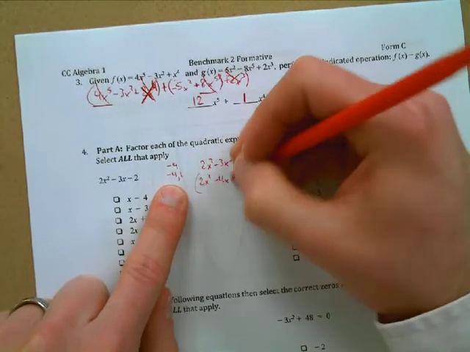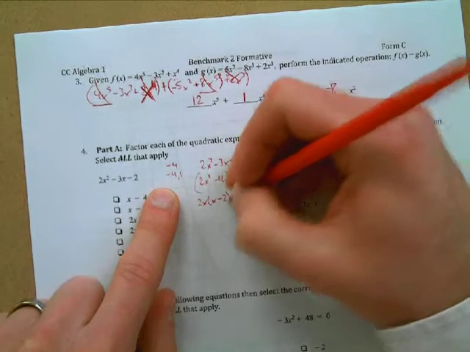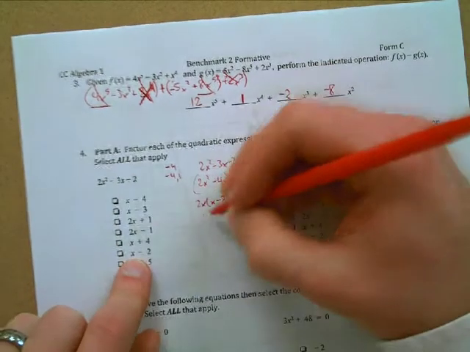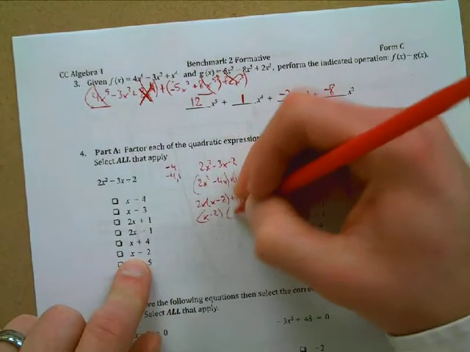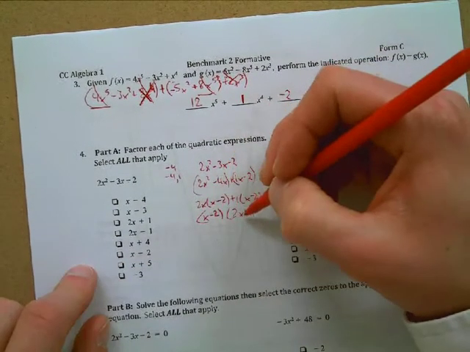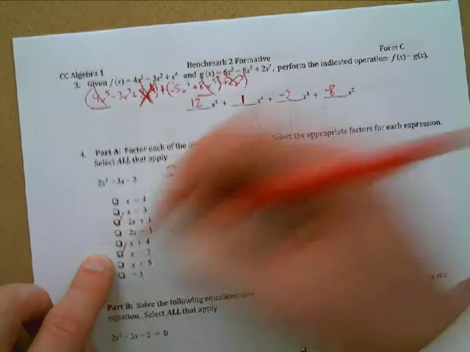Group. From the first group, we can take out a 2x, and I'll leave behind an x minus 2. From the second group here, we can take out a 1, and I'll leave behind an x minus 2. And then they have an x minus 2, and then the 2x plus 1. Okay, and x minus 2, 2x plus 1. So 2x plus 1, check. X minus 2, check. Okay, those two.